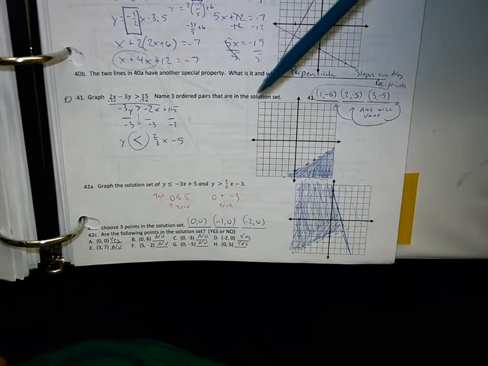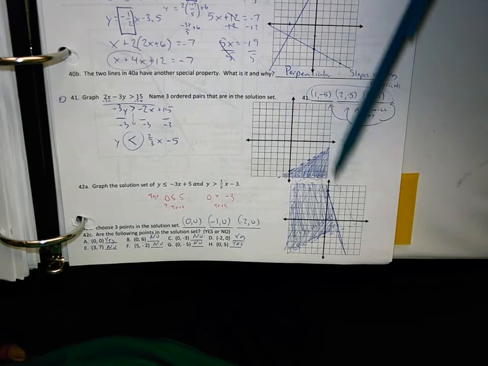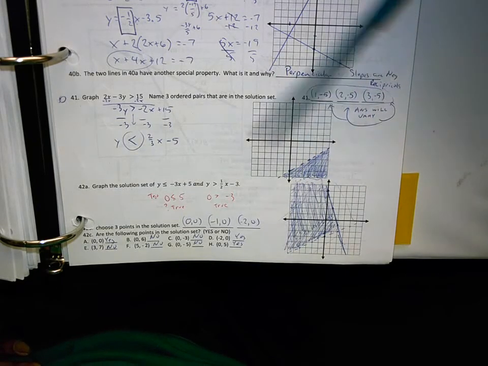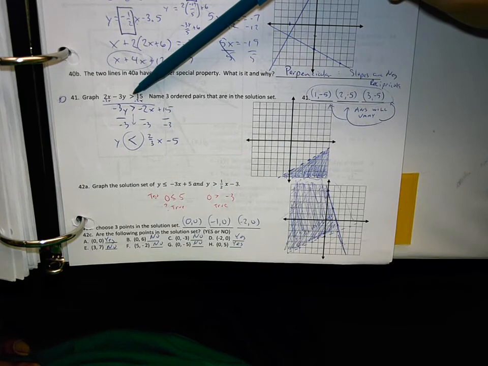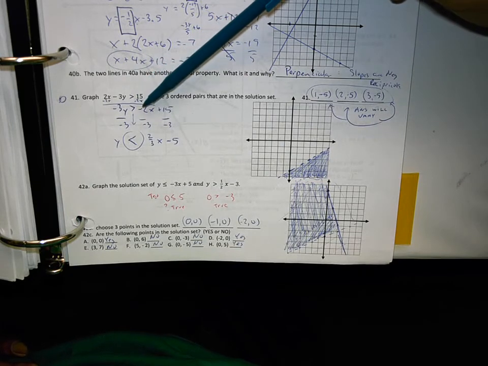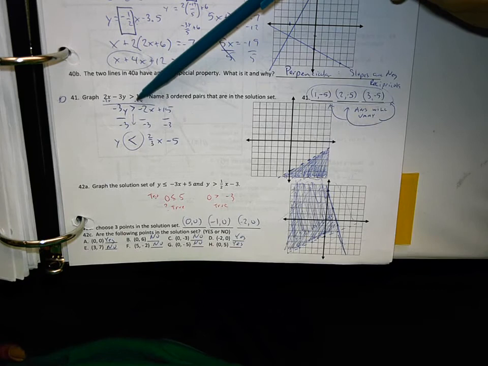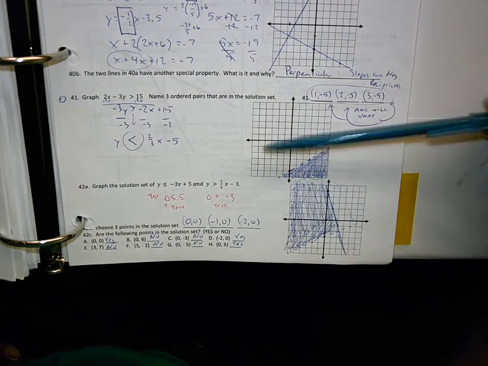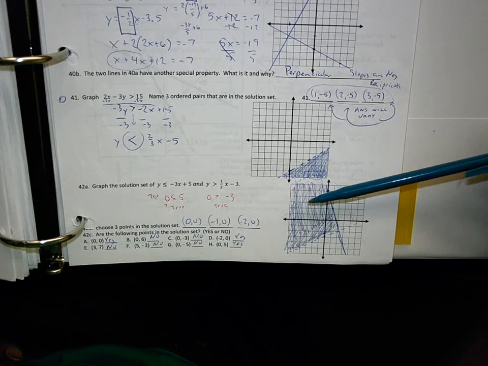When I was stamping homework, a lot of you, I was looking at these graphs and I said, where's your shading? Don't forget, with an inequality, there are an infinite number of answers, so half of your graph should be shaded. When you graph something, we should be shading either one side of the line or the other.